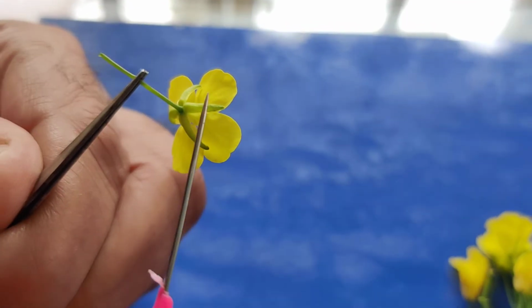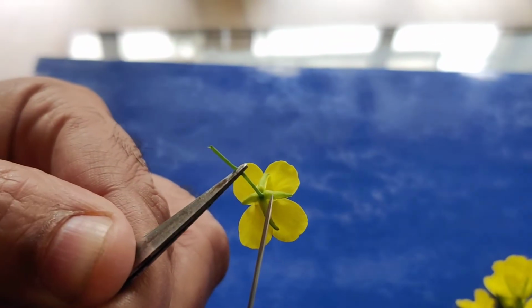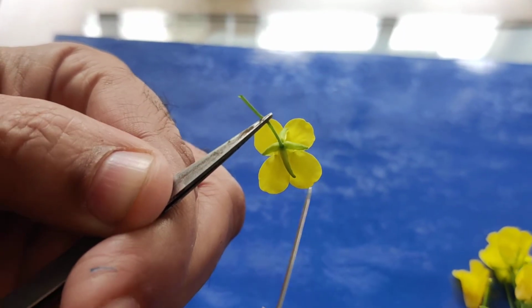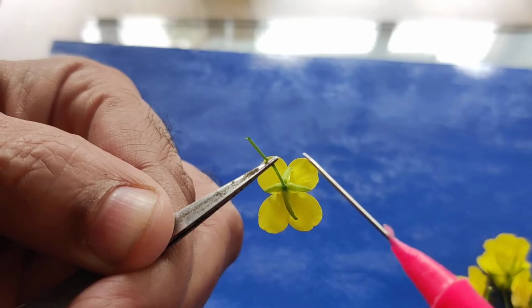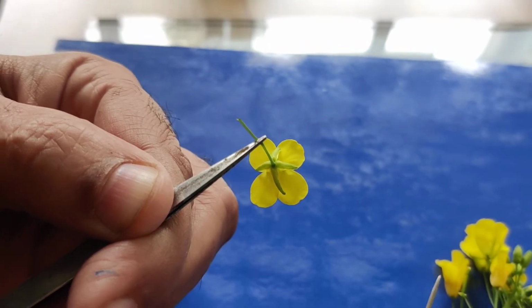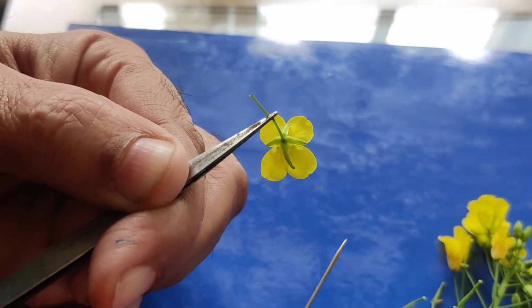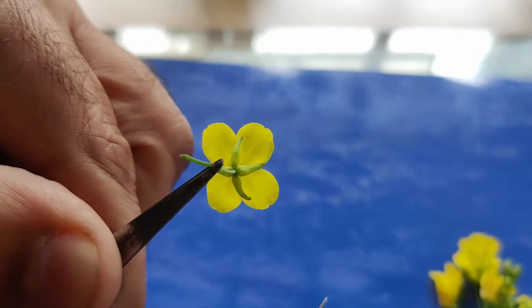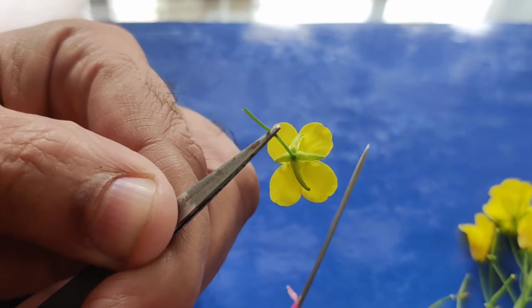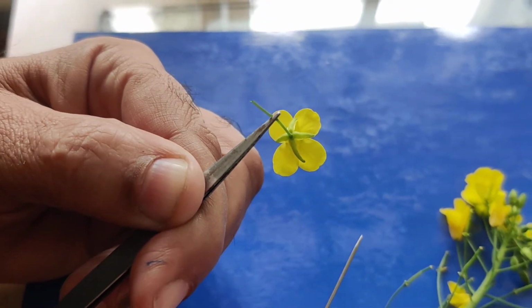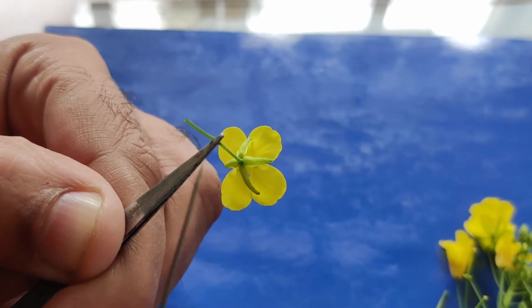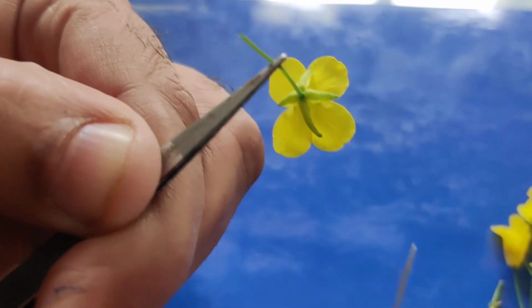These sepals, you can see they are arranged in 2 whorls. 2 sepals in outer circle and these 2 sepals in inner circle. And they are having imbricate estivation. This estivation is called imbricate estivation. And these sepals are deciduous, means after some time the sepals are detached from a flower.